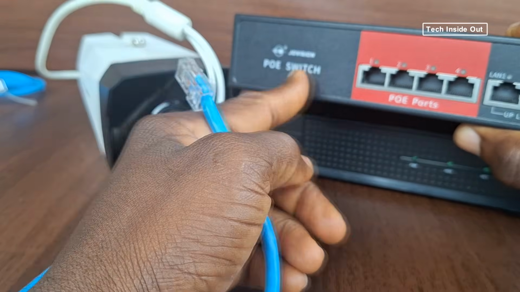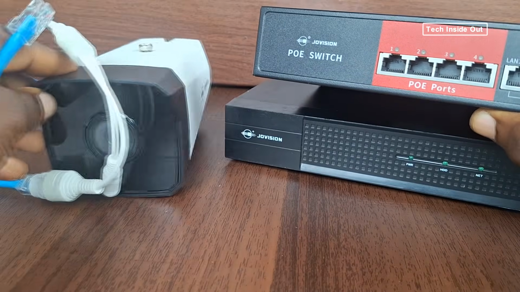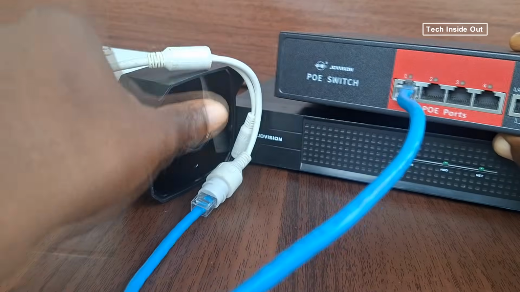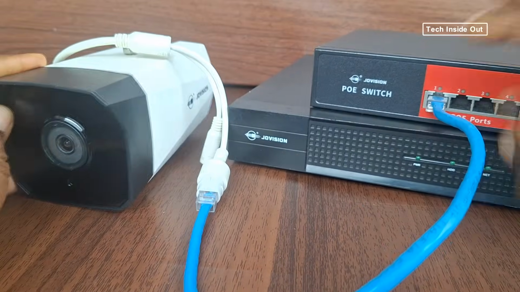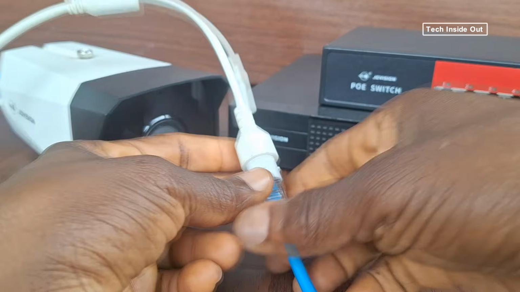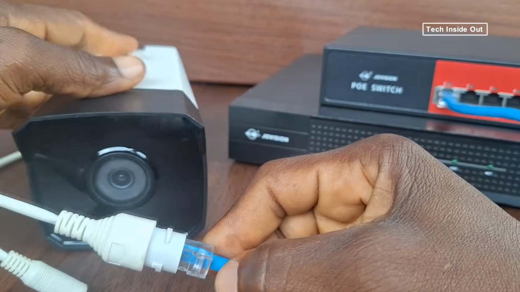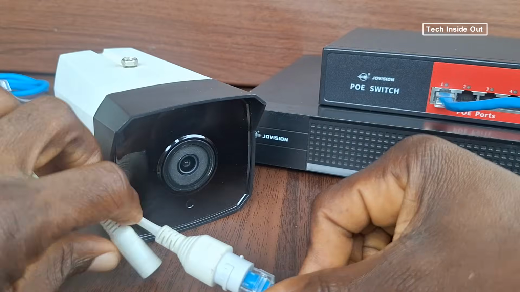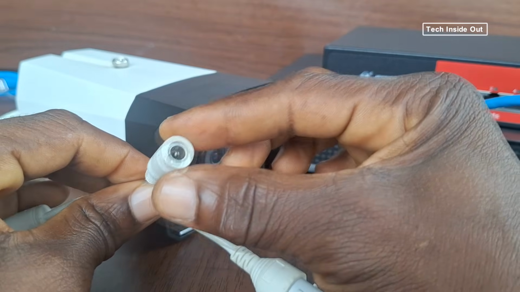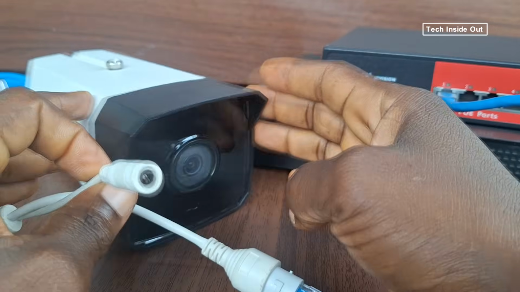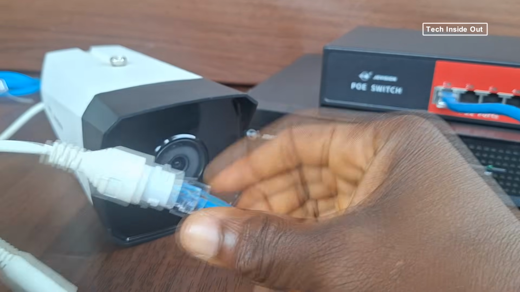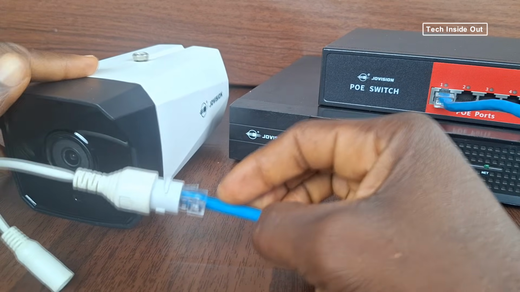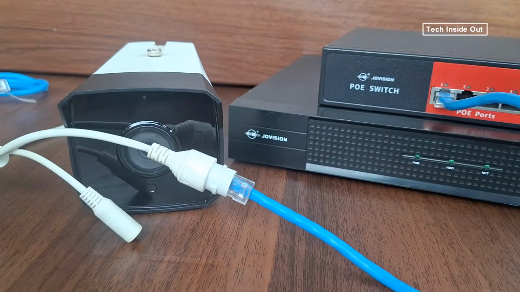This is an example of a PoE switch. So if this camera were a PoE camera and we connect this other end of the network cable into the PoE switch, through this cable connection alone, we would have been able to get power into this camera, which can fully operate the camera without needing to supply power through this DC power connector. This connection alone would have been enough if the camera were a Power over Ethernet or PoE IP camera.